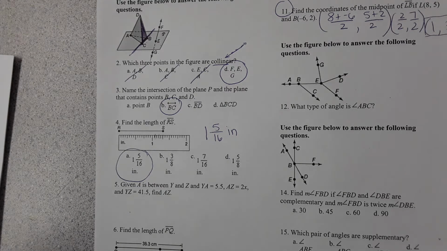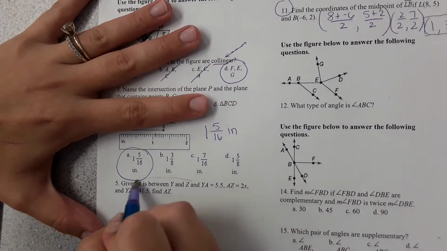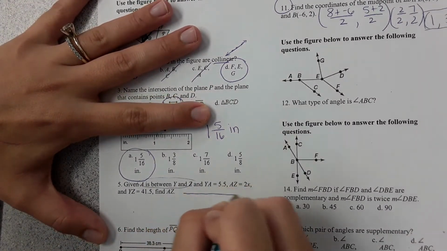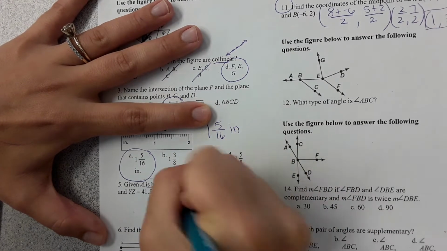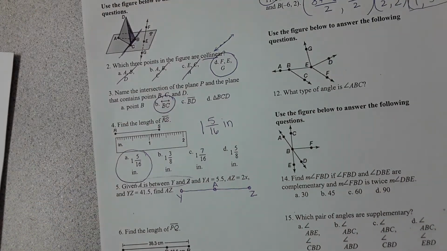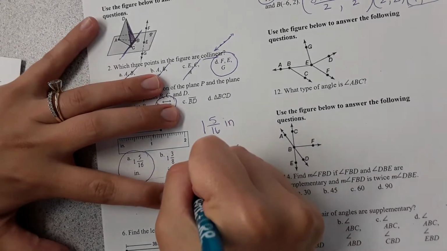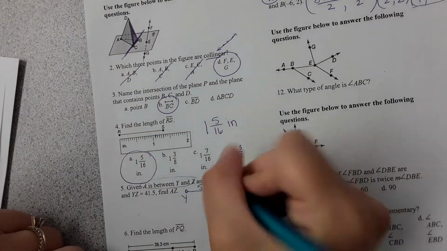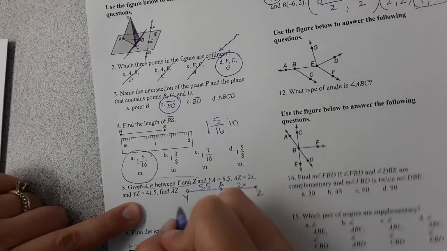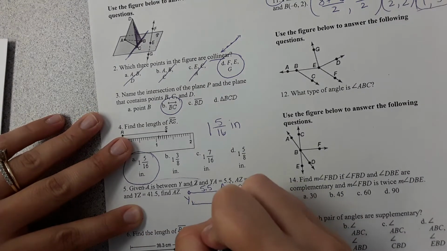Number 5, it says given A is between YZ, and then it gives you values. Before we do anything, we need to draw this. A is between YZ. Now that we have it drawn, we can fill in the values where they go. So YA is 5.5, AZ is 2x, and YZ is 41.5.